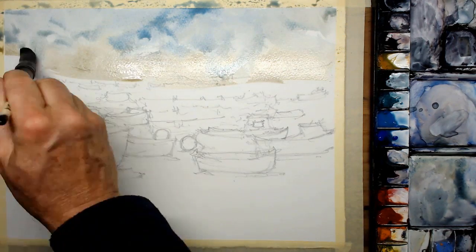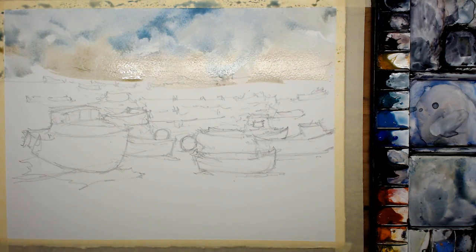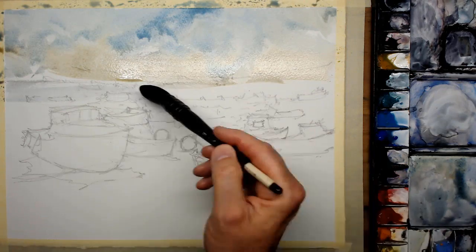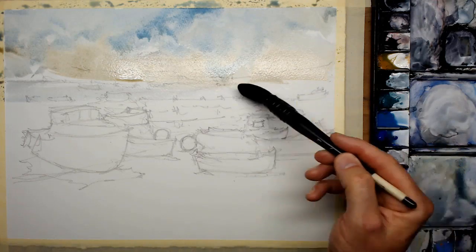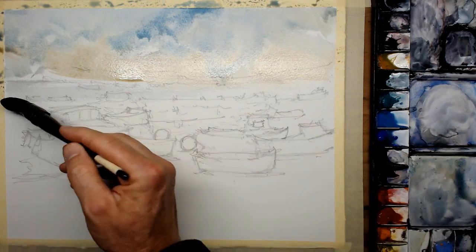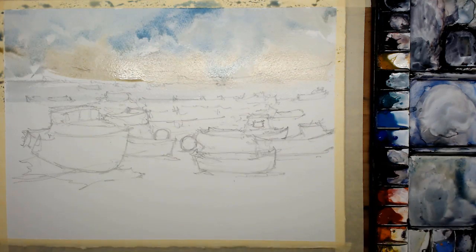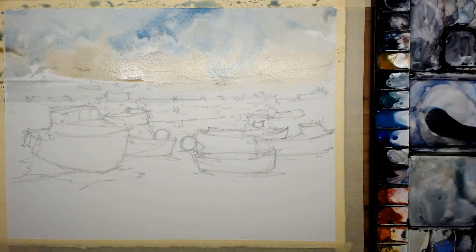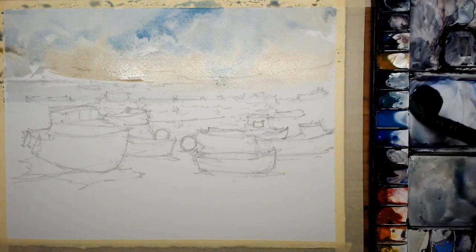That's why I was fairly careful with the drawing to get right in my mind where those light areas are going to be. And so with this, starting from the top, I've got a slight slope on the board, maybe about 10 degrees or so. So gravity is going to play a little part in the paint coming down.